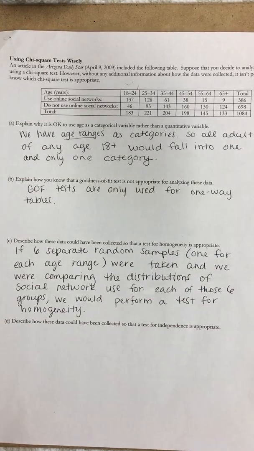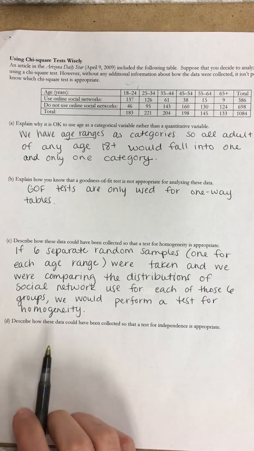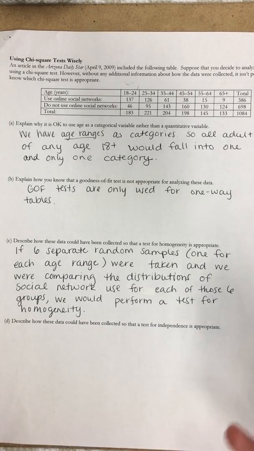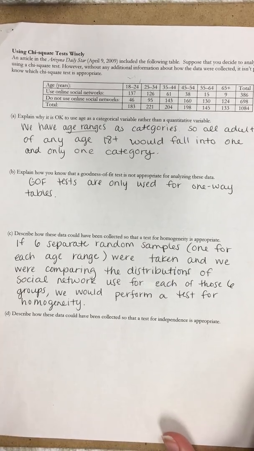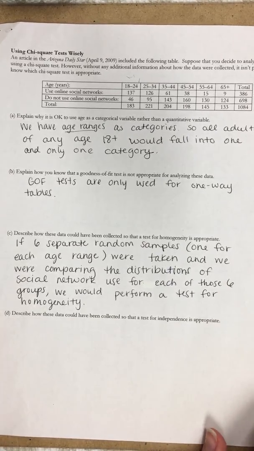Right? Homogeneity means, homo means the same. So homogeneity, homogeneous, means that they're the same. We're trying to see if the two distributions, or 6 in this case, are equal to each other or not.